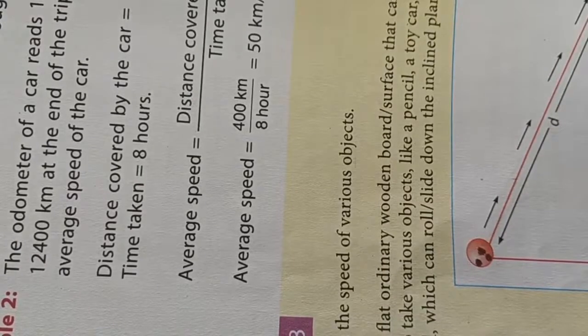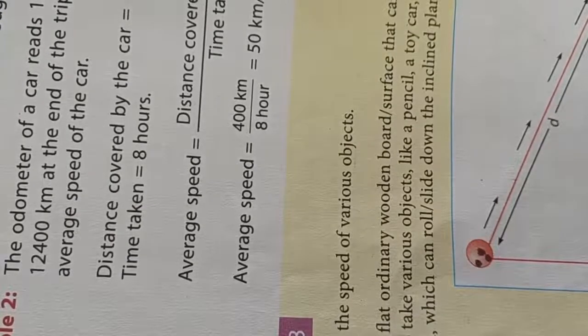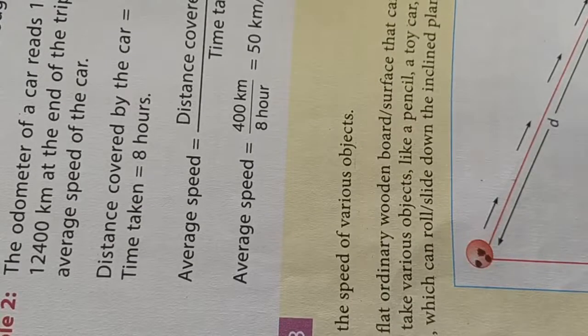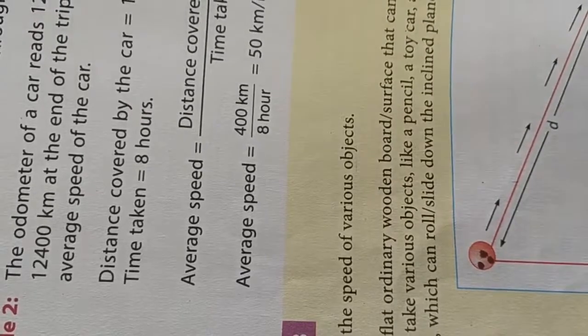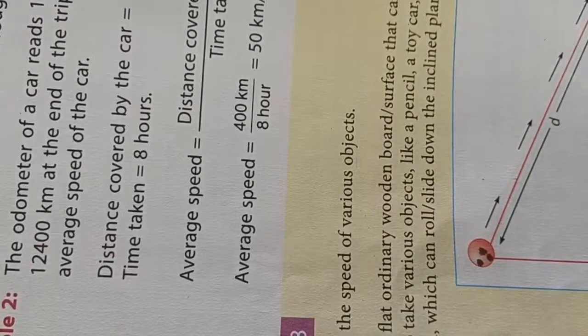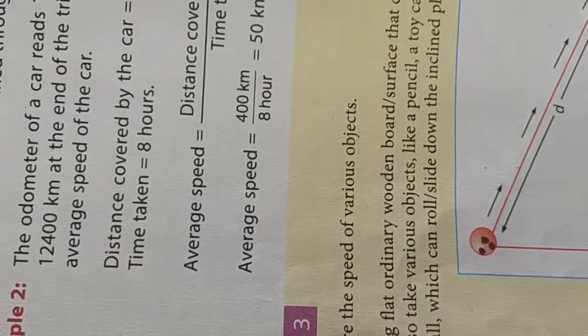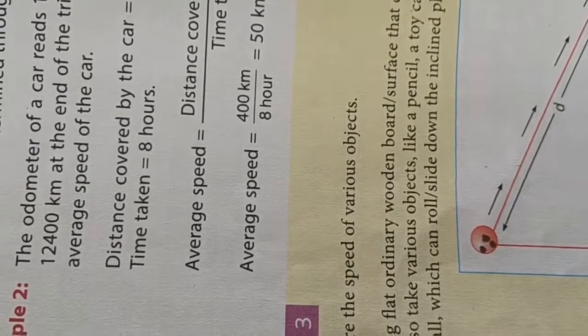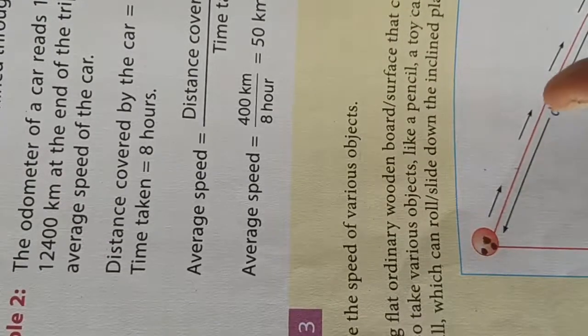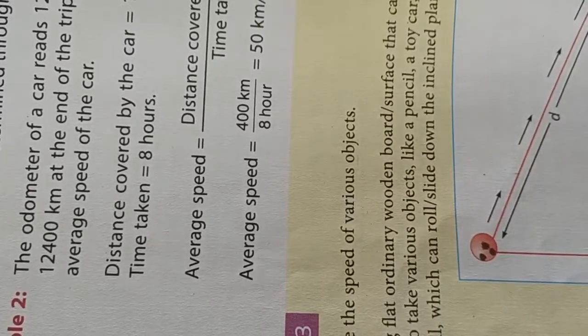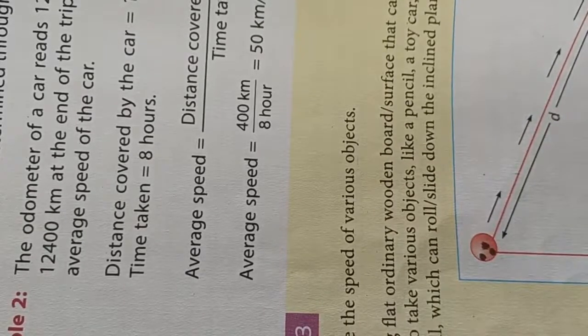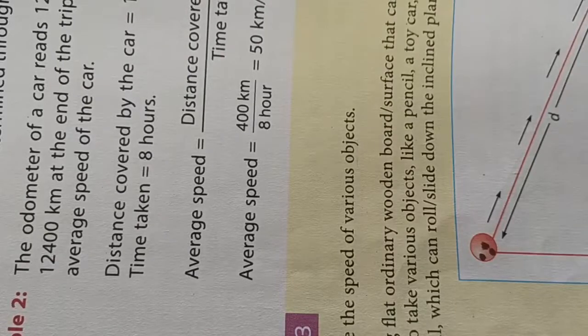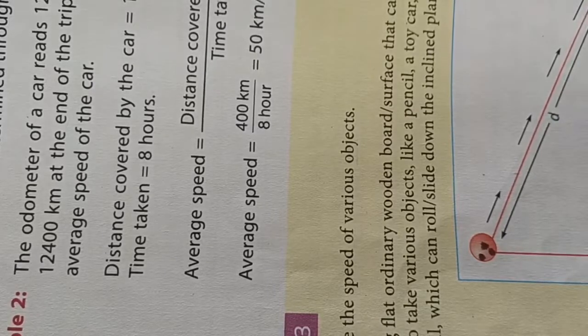So this is called the speedometer. It is known as the speedometer, as it measures the speed in which unit? Kilometer per hour. So it records the speed directly in kilometer per hour. There is also another meter. Have you seen? There is also another meter that measures the distance moved by the vehicle. It measures the distance which is covered by the vehicle. This meter is known as the odometer.